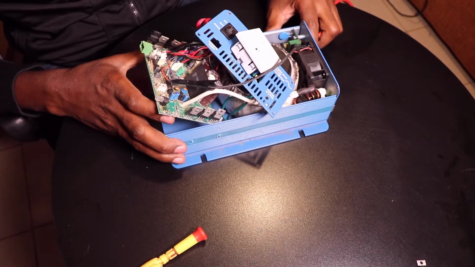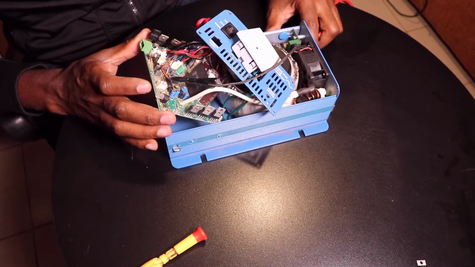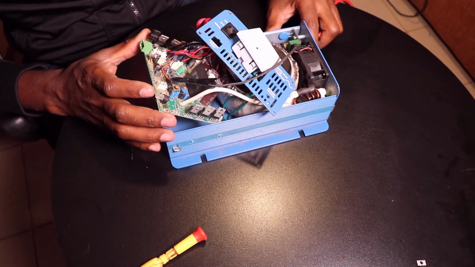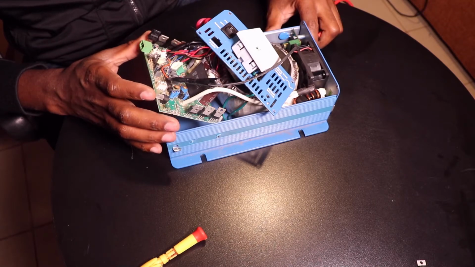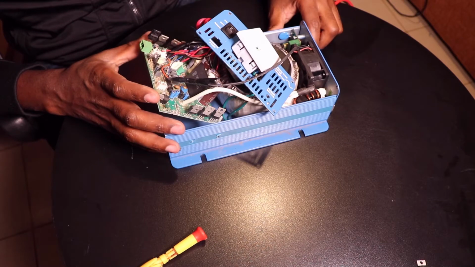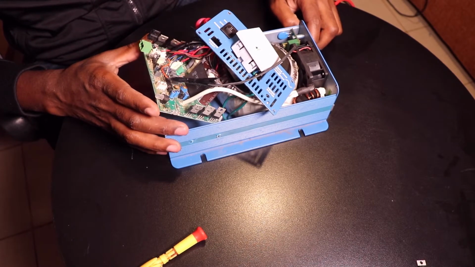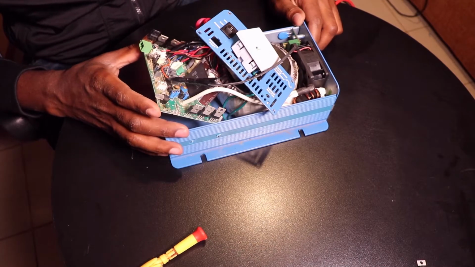Now this is how these things work. What you see on this circuit board is primarily an oscillator. An oscillator transforms a continuous DC current to an oscillating current.